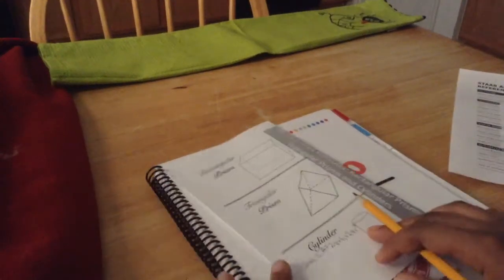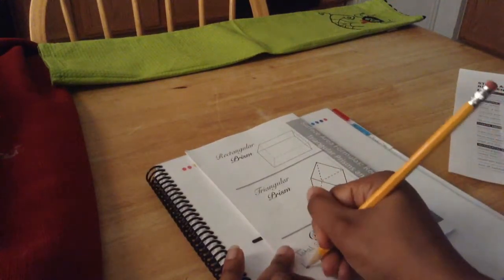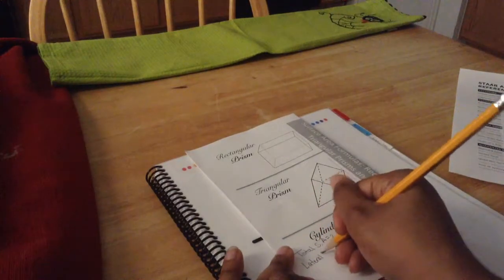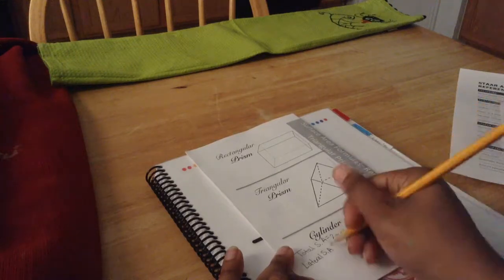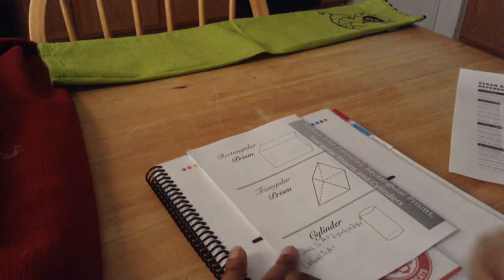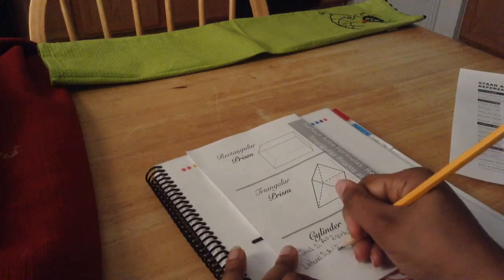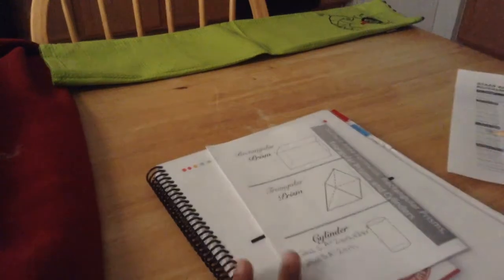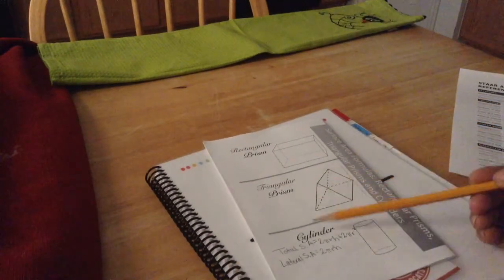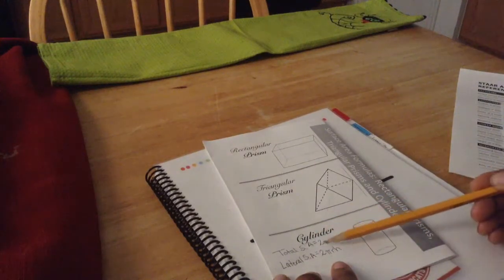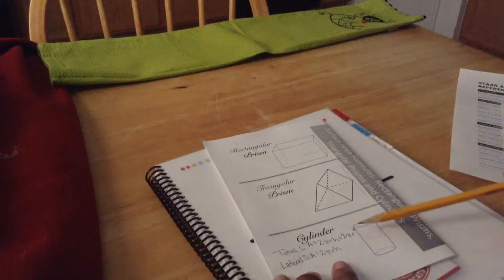So, lateral surface area, we can find lateral surface area by finding 2 pi r h. Now look here. Our lateral surface area is 2 pi r h. Our total surface area is 2 pi r h plus 2 pi r squared.